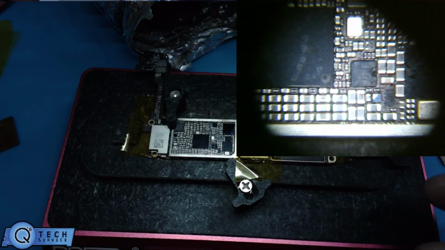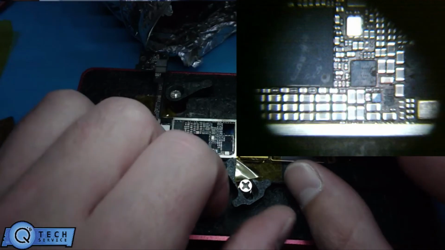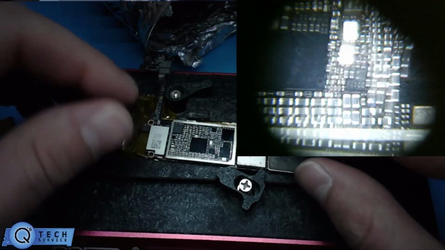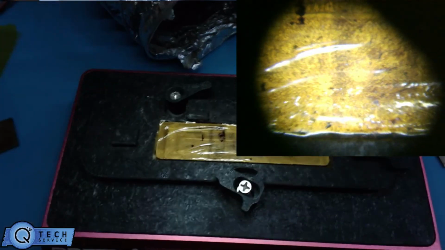Alright, we're good to go. That's why it's always good to look at your tape.